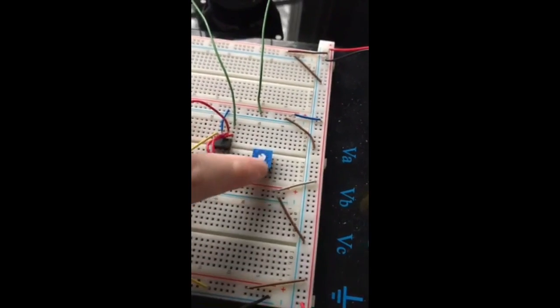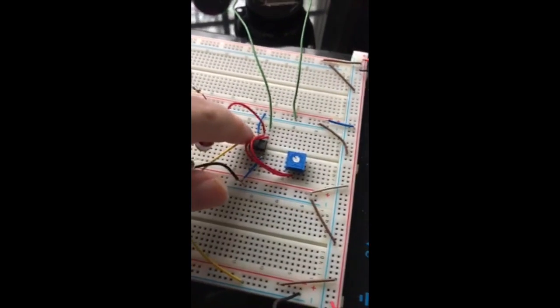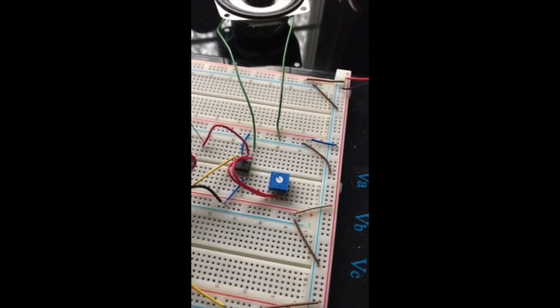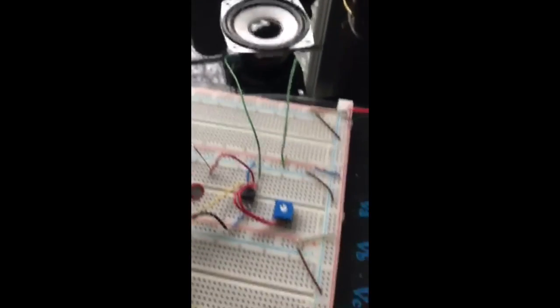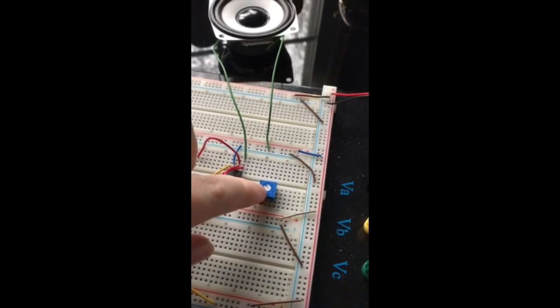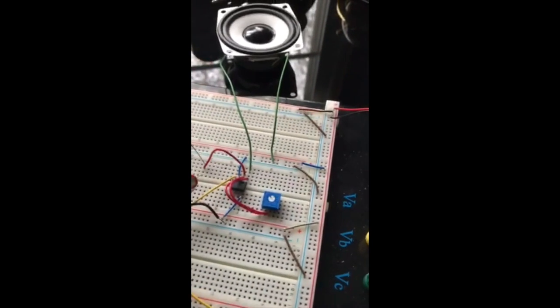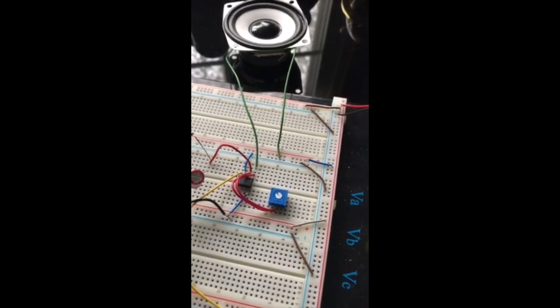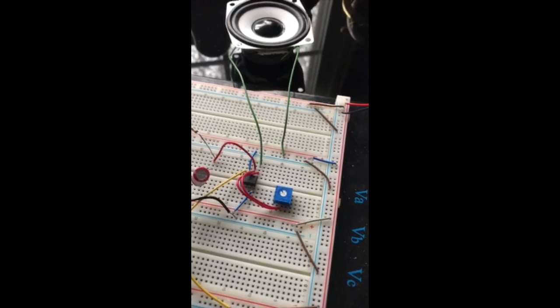Lastly, this potentiometer, which is connected to the receiver circuit's op-amp, is what allows us to control the volume output from the speaker in the circuit. By simply varying the resistance in the potentiometer, the sound output through the speaker can be changed so that the signal can come out either louder or quieter, depending on what is required.